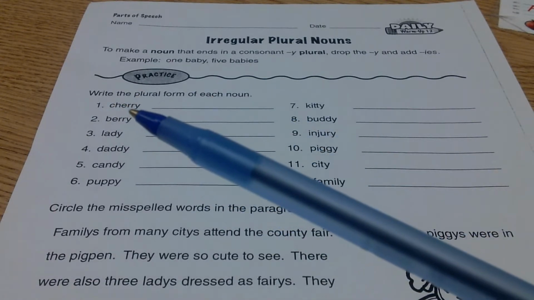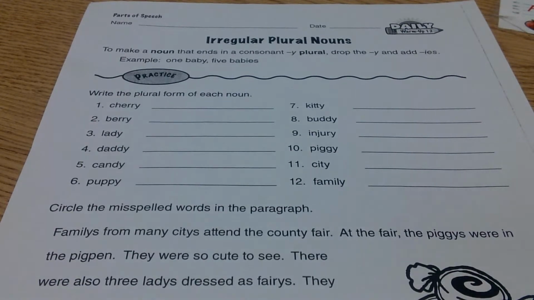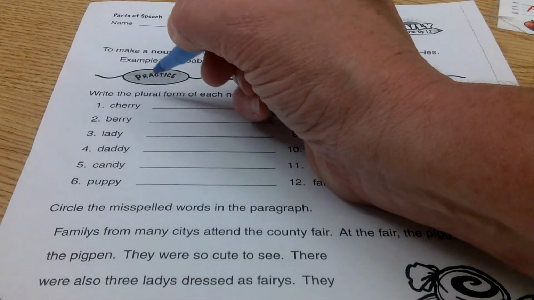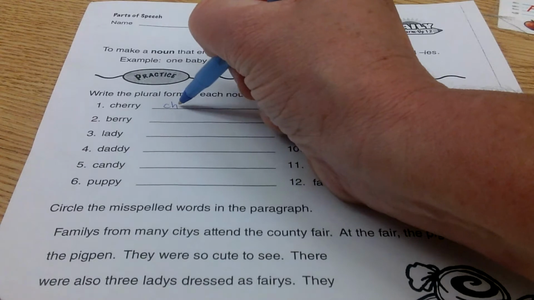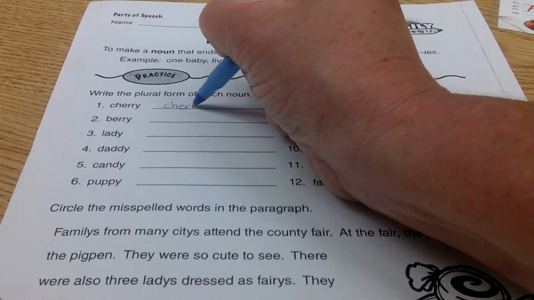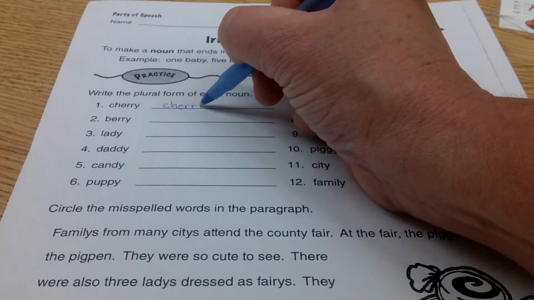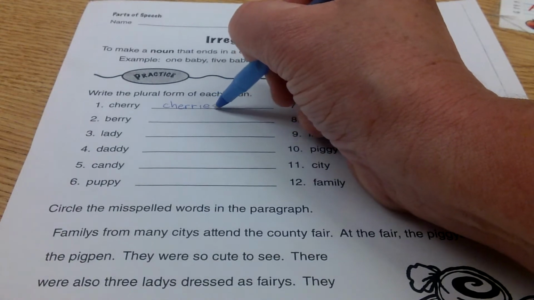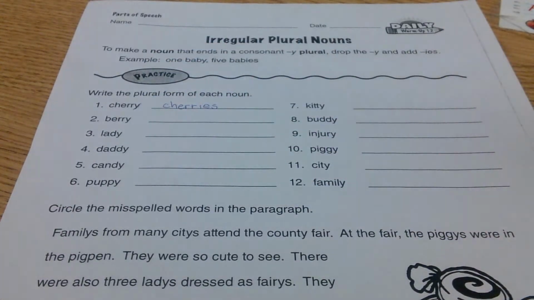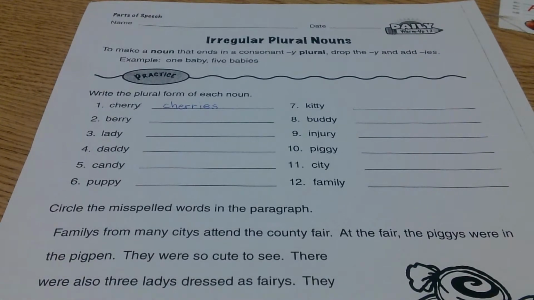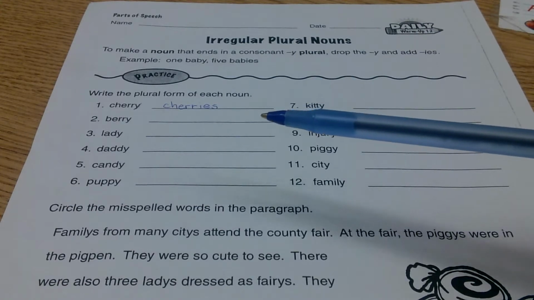So I'll do the first one. Cherry, and of course they all end in Y because that's what we're practicing. So I'm going to write it. The rule is that I drop the Y and I add IES. All right, so I've dropped that Y. And cherry now says cherries, but it's just spelled a little differently than you might expect. Again, if you want to pause the video and fill in these as I read them, you can do that.